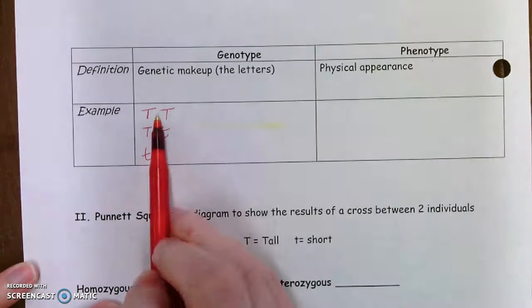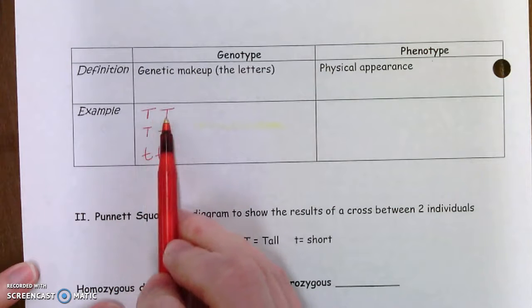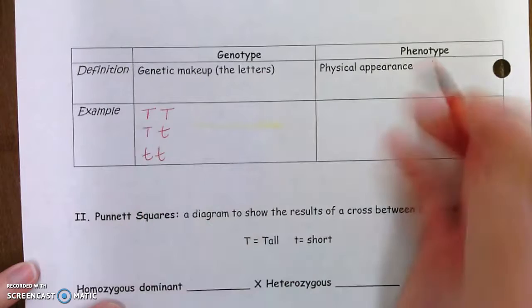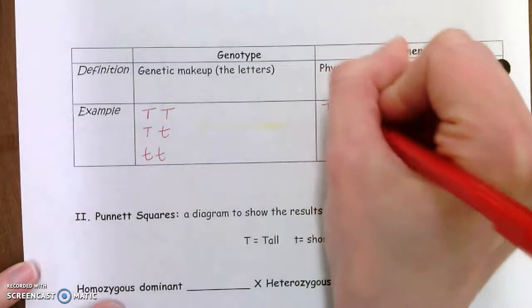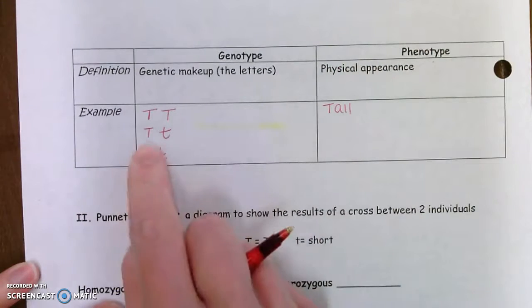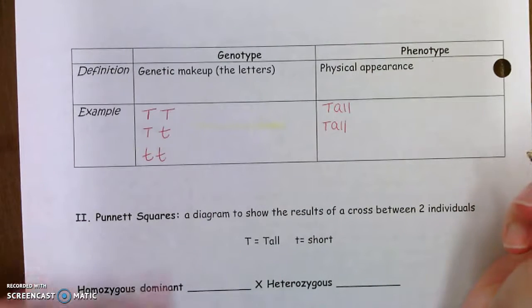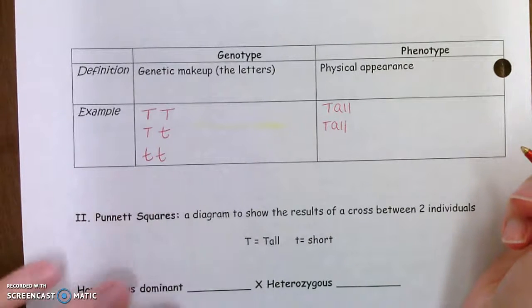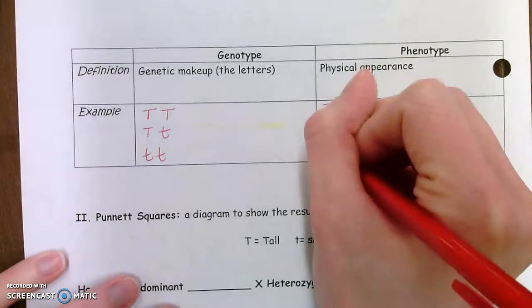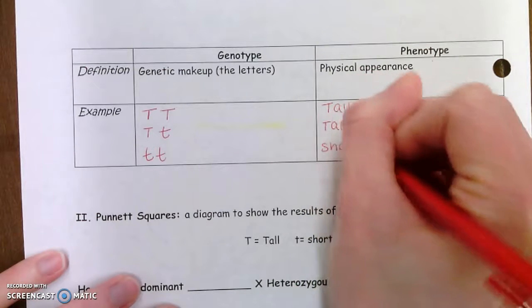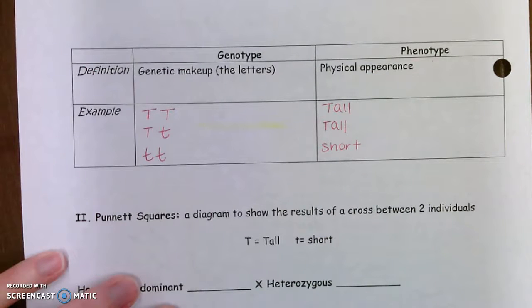Okay, so the genotype being capital T, if we're talking about height, like stem height, capital T, this organism would be tall. Capital T lowercase t, if tall is dominant and short is recessive, this would still be tall. And then if you had 2 recessive genes, 2 lowercase t, this organism would be short.